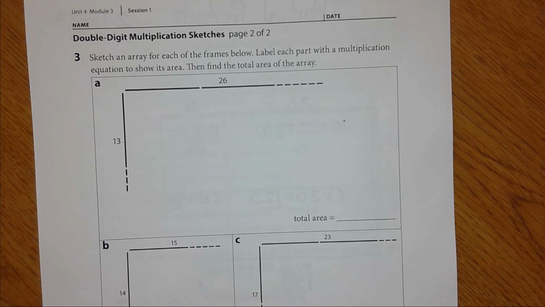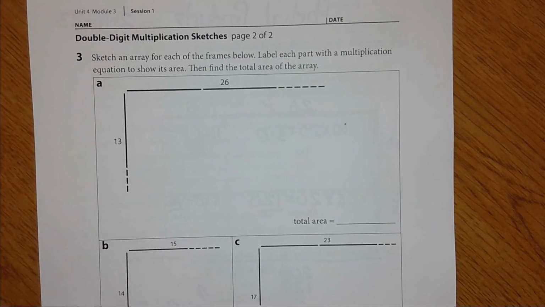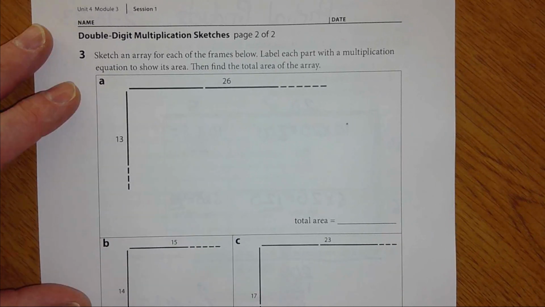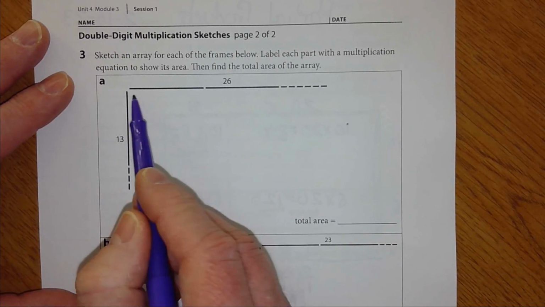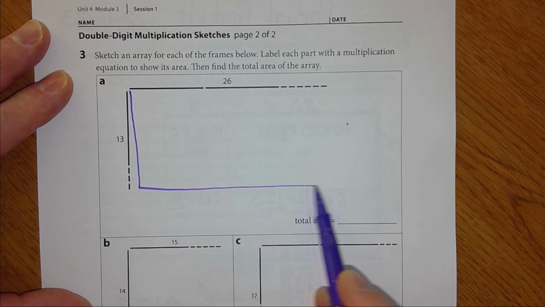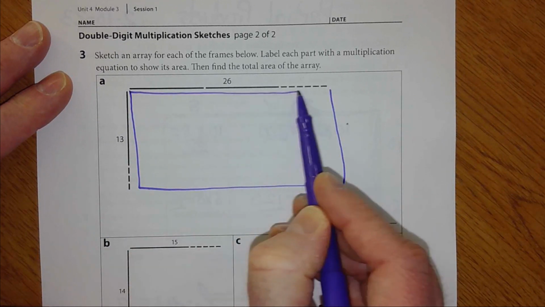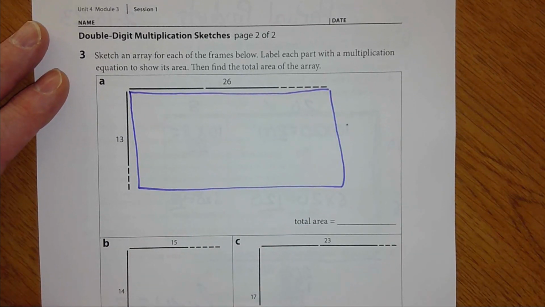Very good. So we need to sketch a frame. A frame is just a fancy word for a what? Box. A box or a rectangle. So make your rectangle. I don't care where it starts. They already started you out. Make your rectangle. It doesn't have to be perfect, but it should look somewhat like a rectangle. And then we need to divide it into our sections.